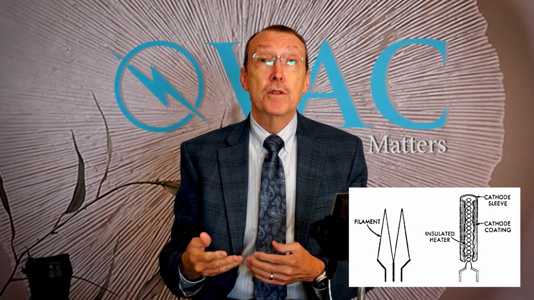That original diode and triode I described to you used simply a hot filament like a light bulb filament. Later on, they discovered a way to put a sleeve around that contained emittive coatings that emitted electrons even better, and the filament then became simply a heater, and the actual emitting element of the tube was the cathode wrapped around the heater.